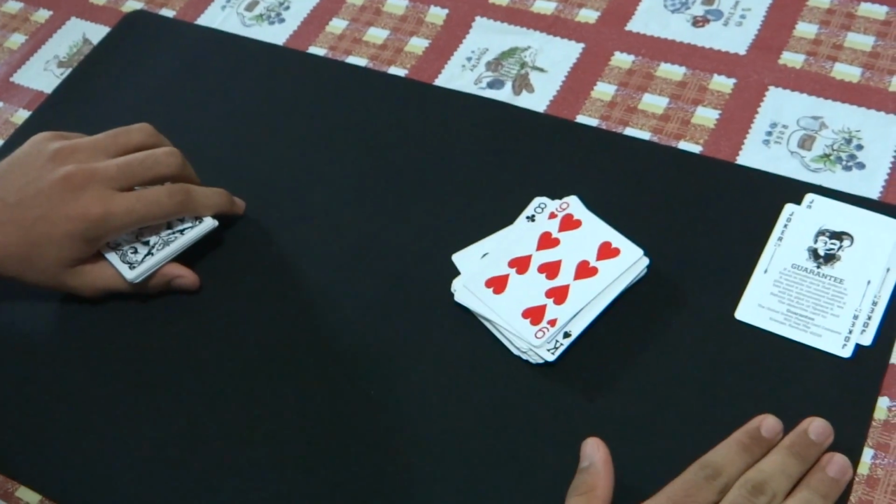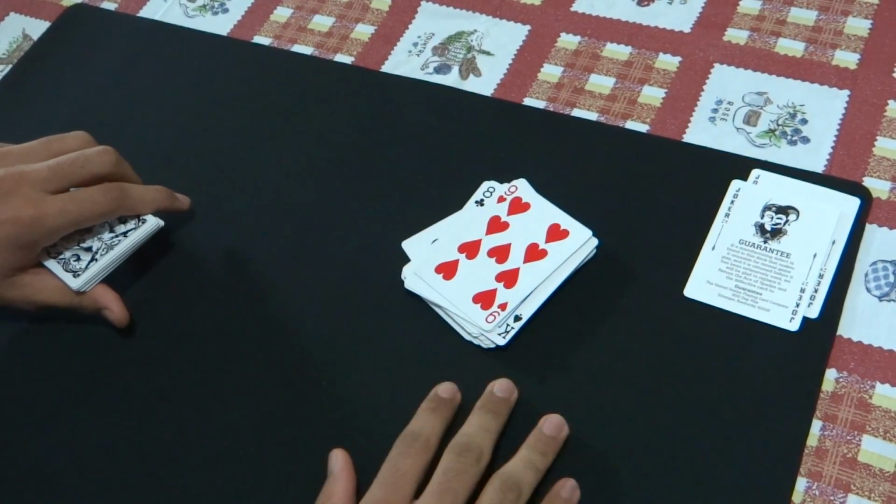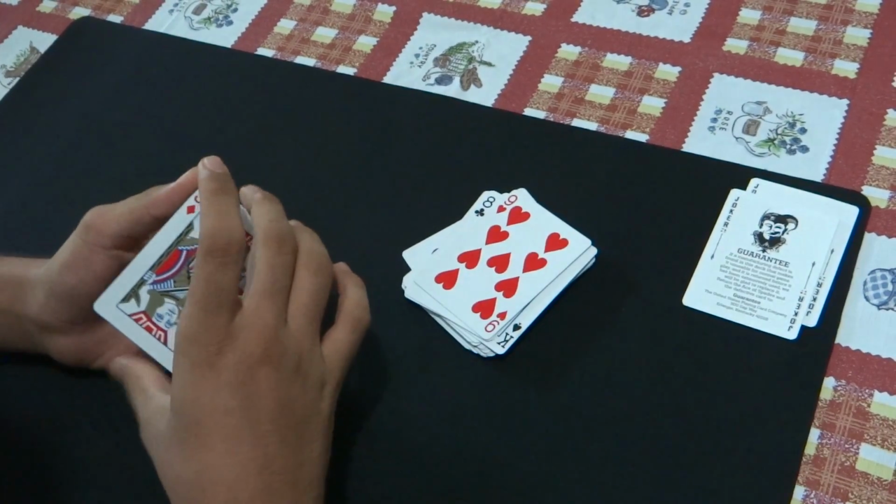I'll give you 2 seconds. Leave your answers in the comment section below. Guess what the crib is. Alright. Let's see if you have the right answer.